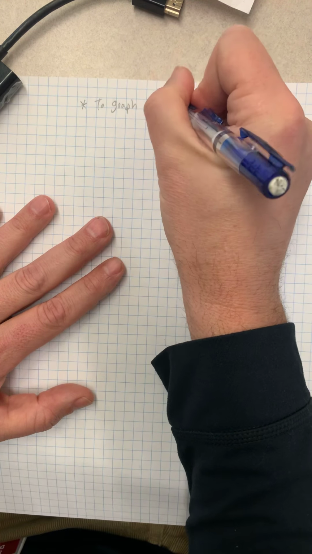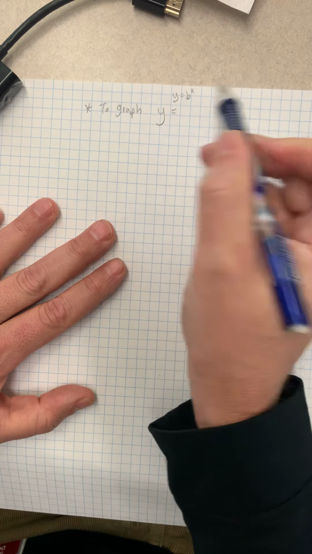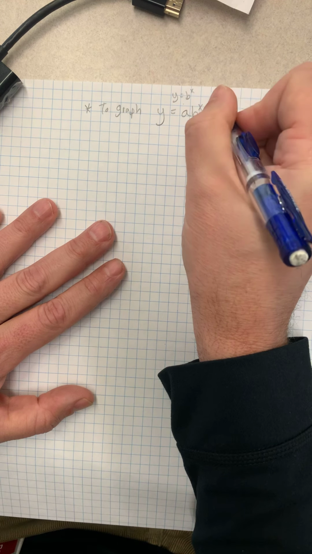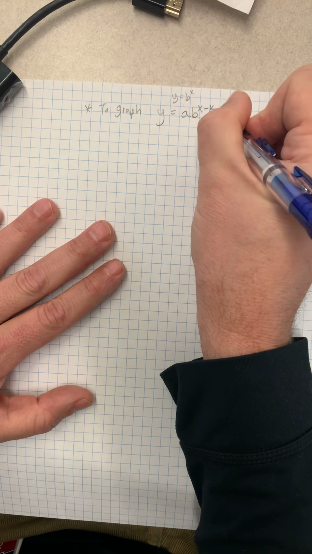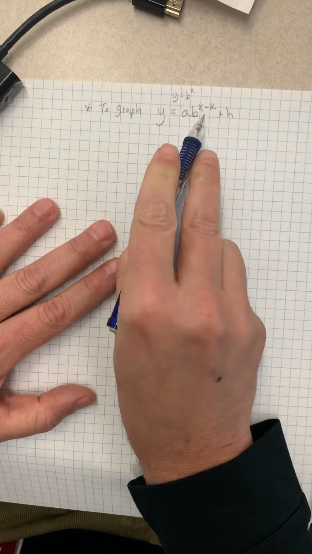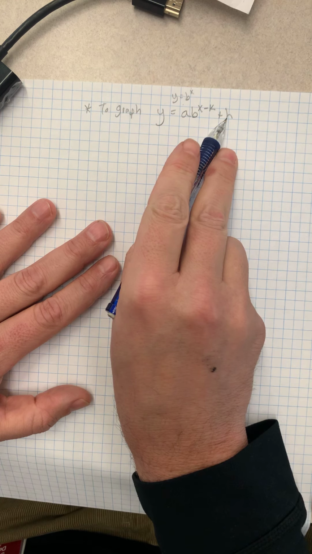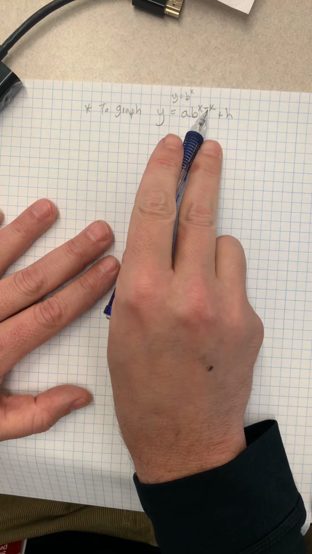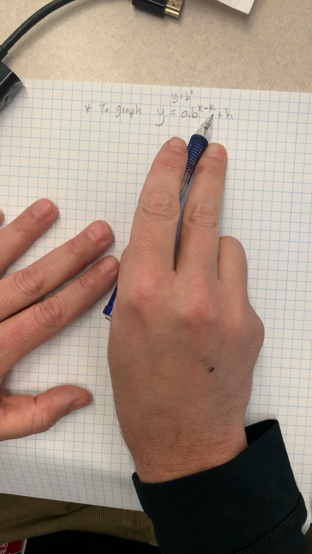Just like before, remember our parent function was y equals b to the x. Then we added an a in front of it. Now we're going to make it where we're going to add something in the exponent. And we are going to use those K and those H's again. Just like when we did absolute values, the opposite of K and H told us our vertex when we were in vertex form. And this will do the same thing. These are going to shift it.